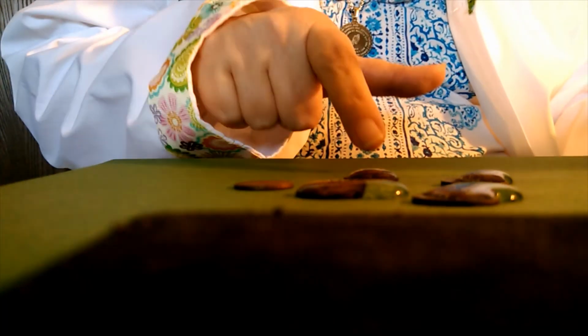Still hasn't gone off the penny yet. 28, 29. 29 drops. So we have 15, 16, 23, 29, and now our last penny.